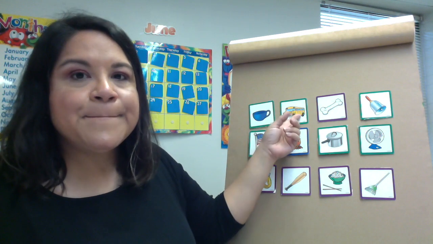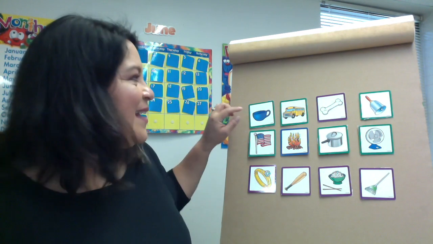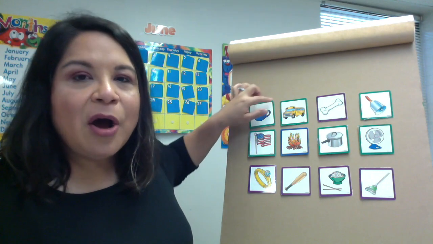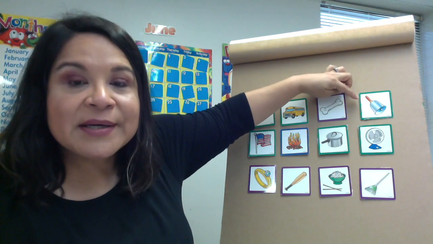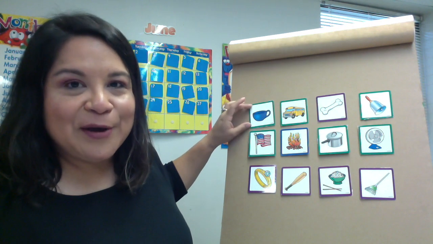Cup, bus, bone, bell. Good. You should have said cup because cup's initial sound is k and all the others have the b sound. Okay, so this is the one that does not belong.